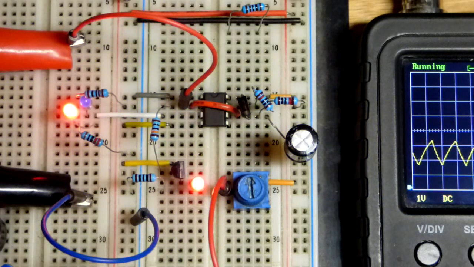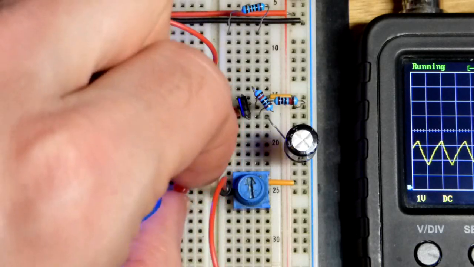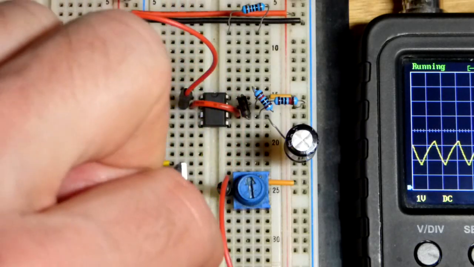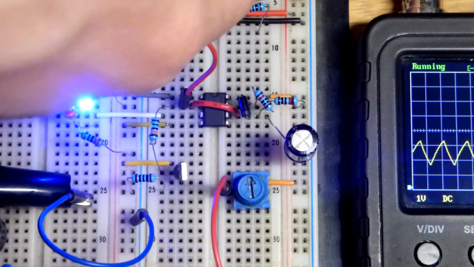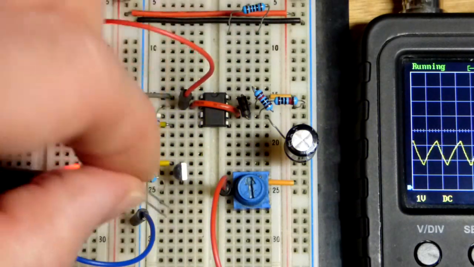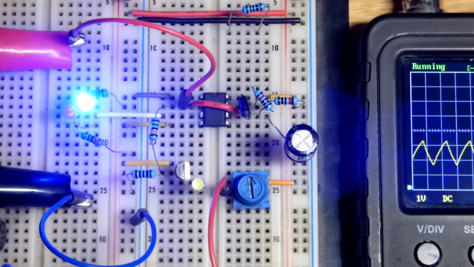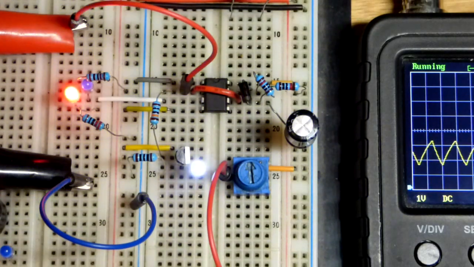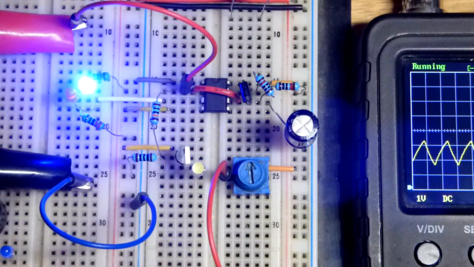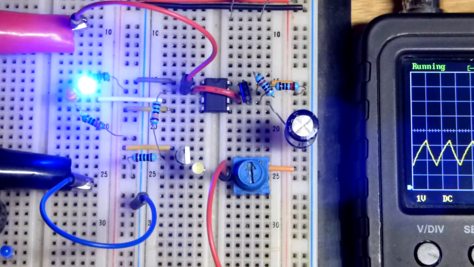Now, what I really want is maybe, I don't know for sure, but maybe a white light. This white light was not very bright when I had the 220 ohm resistor protecting the LED. But there we go. I'm not sure how much I like that, but I'm going to show you some adjustments that I can make.